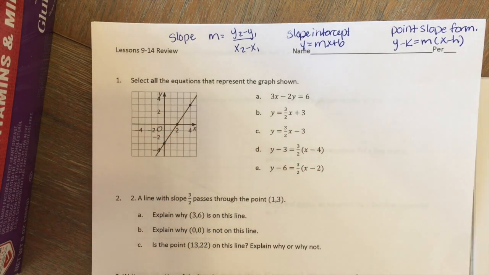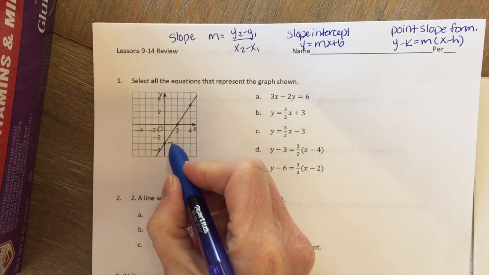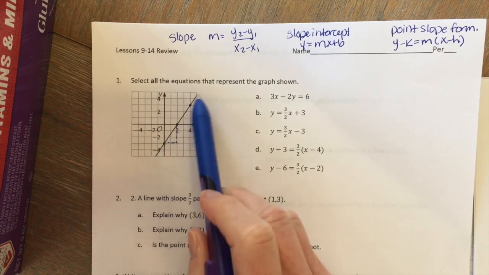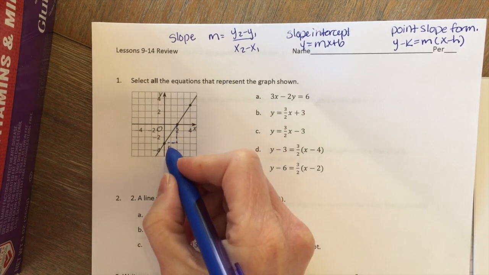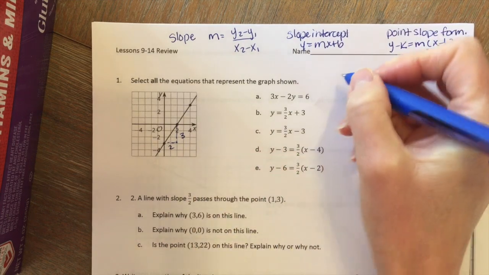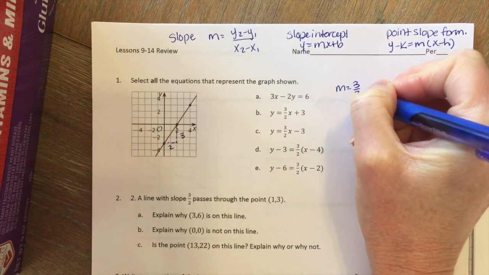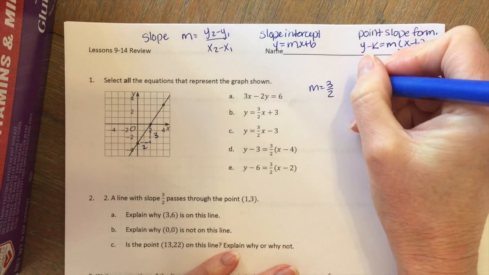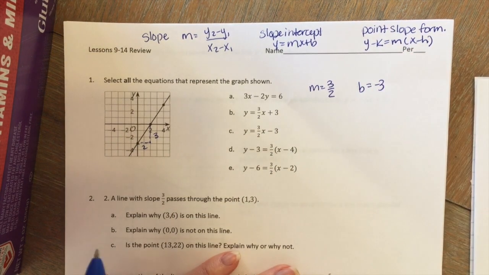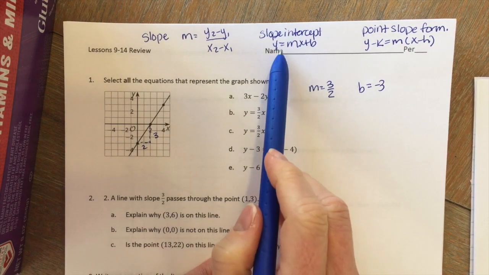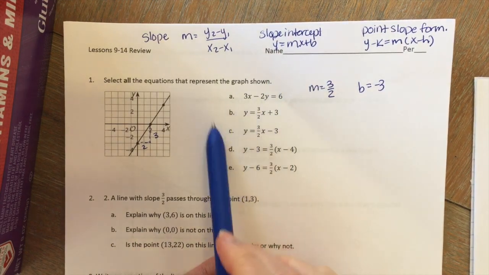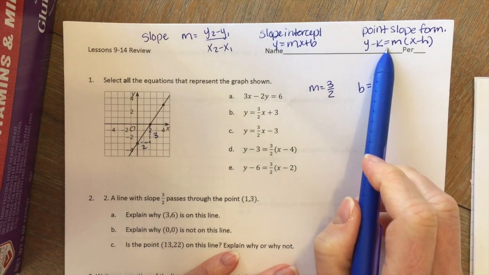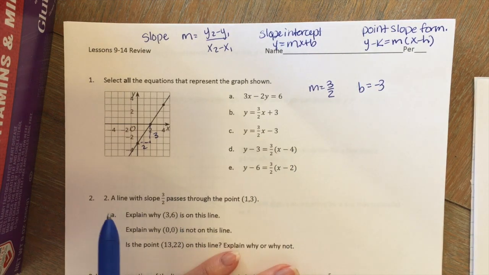For example, in this graph, I need to figure out the slope, and I can do that either with the slope formula or by using a slope triangle since I have the picture here. And it looks like my slope is 3/2. I know my y-intercept is -3, and I can use that to write the slope-intercept form of my equation and pick it out of my choices. Once I have that, I also can use my point-slope formula to write another equation.